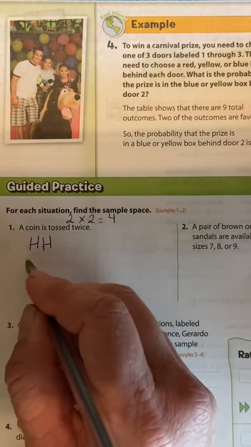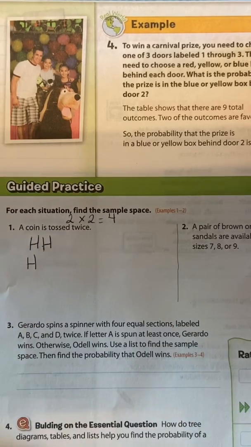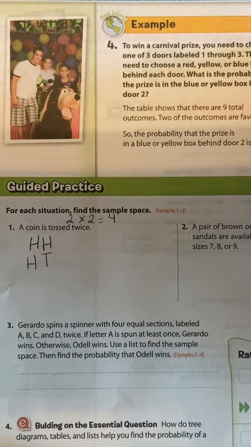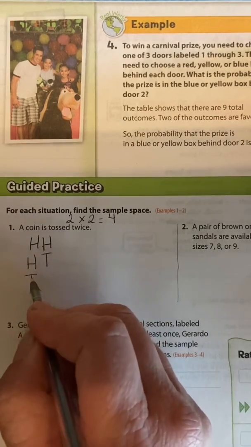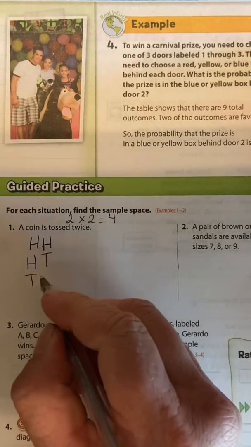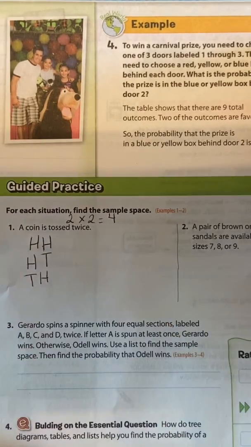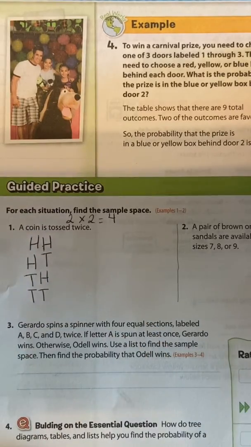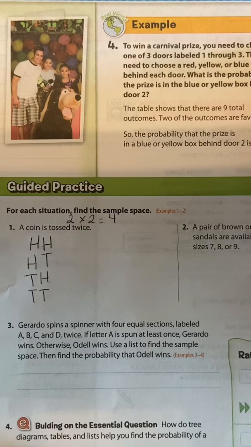Then I flip heads again on the first coin, but then I flip tails the second time. Now let's flip it around and say, okay, well, what if we flip tails the first time? Well, I could flip tails the first time and then heads the second time, or I could flip tails and tails again. Okay, so there is my sample space. That's all there is to it, all of my possible outcomes.